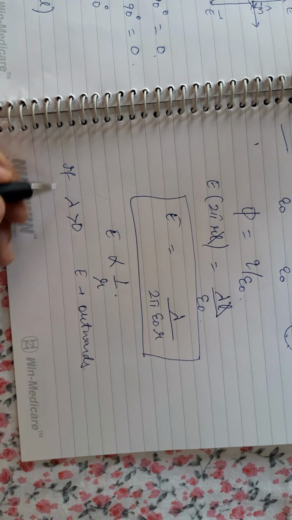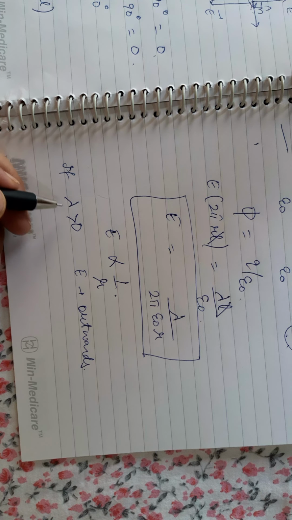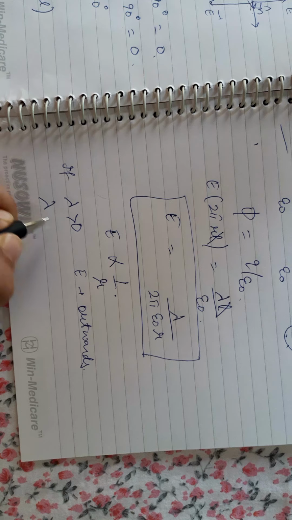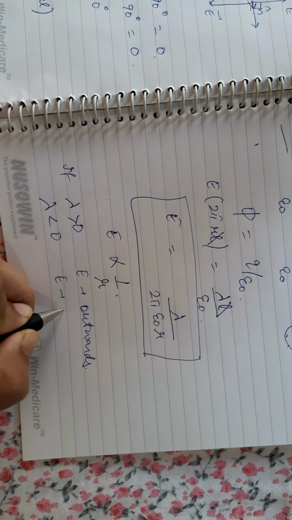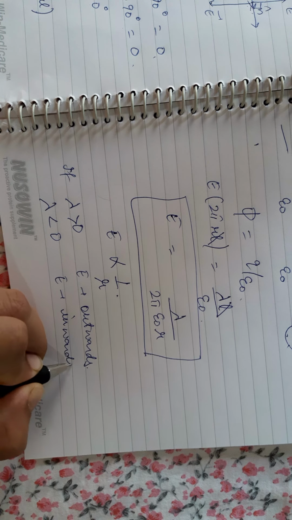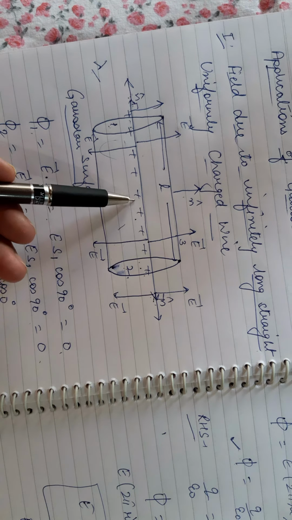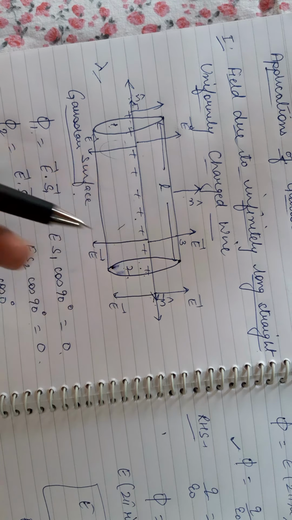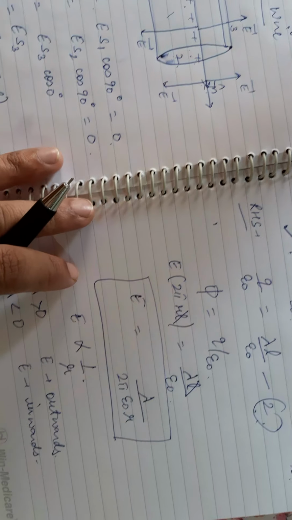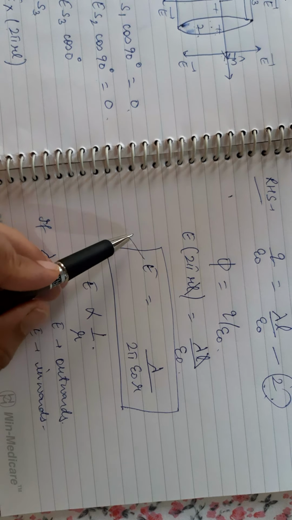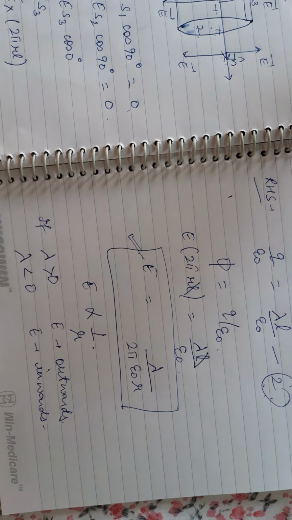Now if lambda is greater than 0, then E will be outwards. This is what we have taken. Lambda greater than 0 means the charge density is positive, positive charge is there. If lambda is less than 0, then E will be inwards. So it is not necessary to always take this charge distribution as positive. We can take negative also. Correspondingly, the direction of electric field intensity will be there. So this is the relation we have obtained for the linear charge distribution.